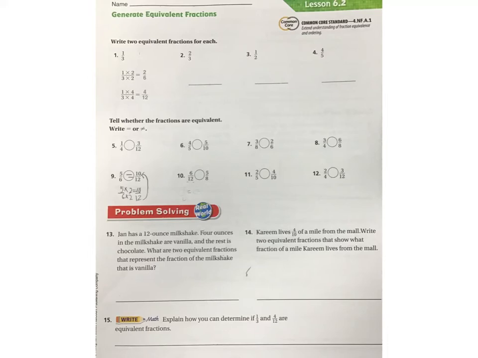This lesson is 6.2 in Go Math. We're going to look at 9, 10, and 13. Now, the directions for number 9 and 10 say, tell whether the fractions are equivalent. Write equal or not equal.